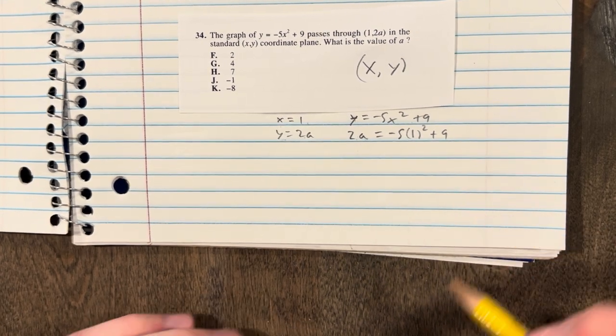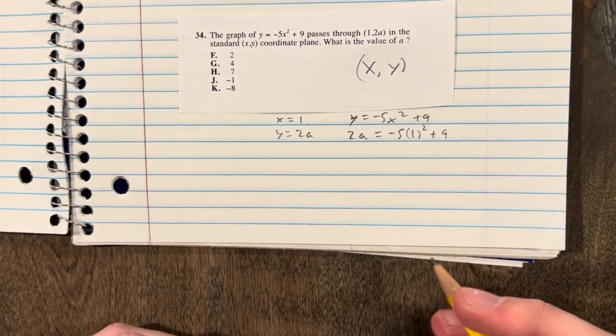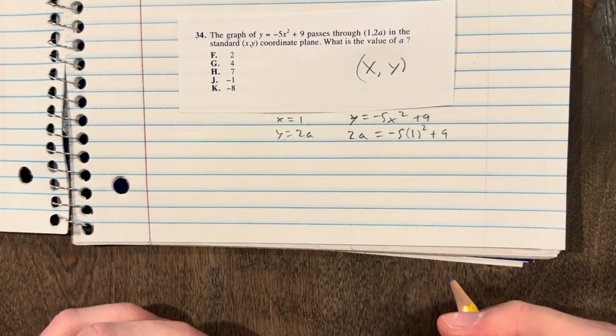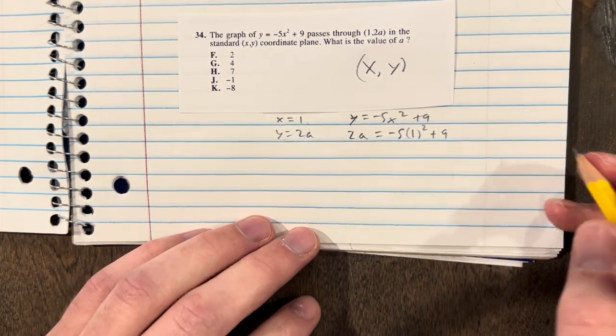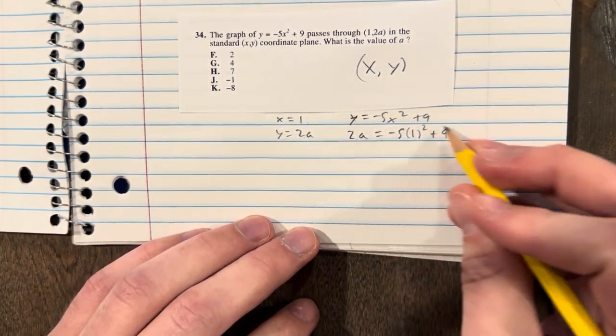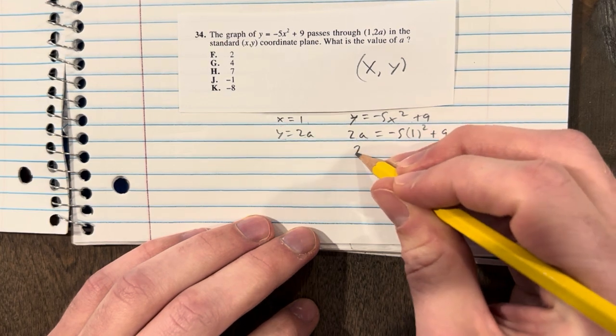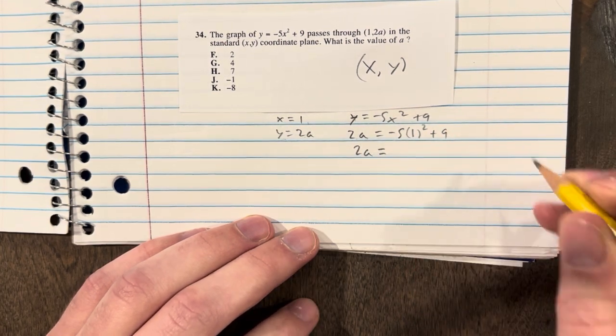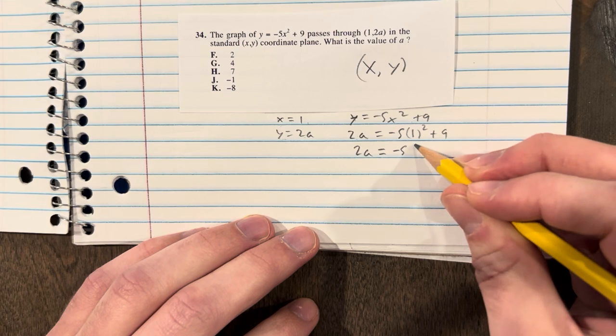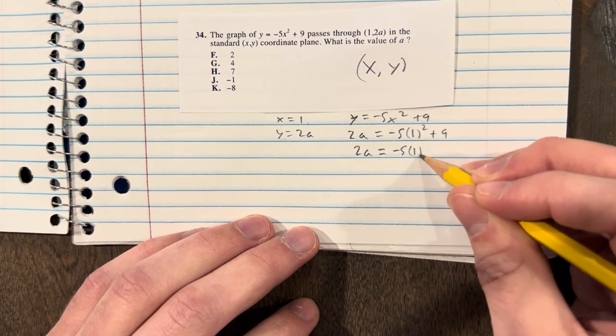So then, solving, we want to get our a alone. We want to isolate the variable. Anytime we're solving an equation, we isolate the variable that we're trying to solve for. So we're going to simplify the right side of the equation, so this is less of a mess. Our 2a gets carried down. We have negative 5 times 1 squared, which is just 1.